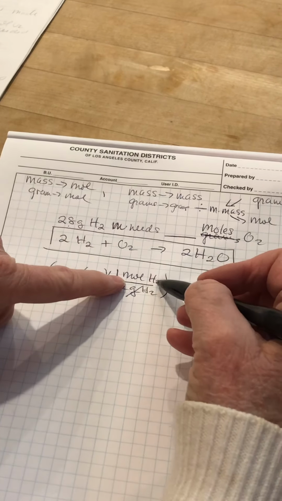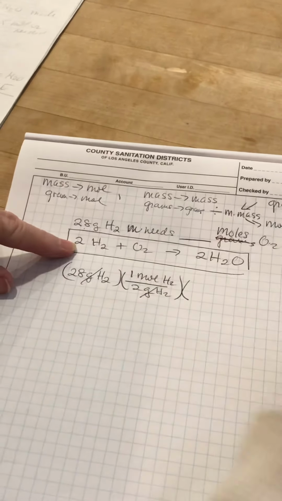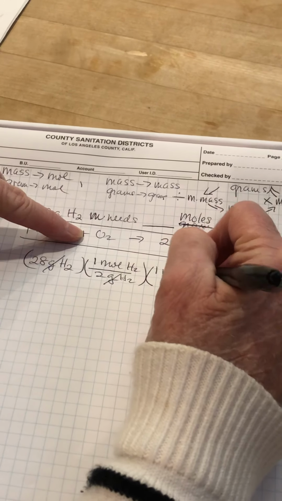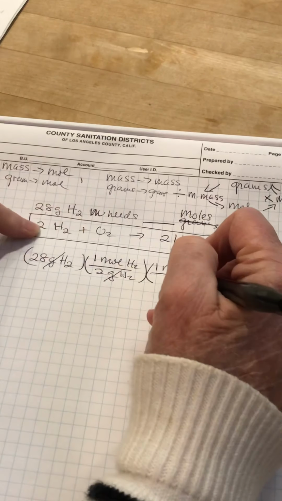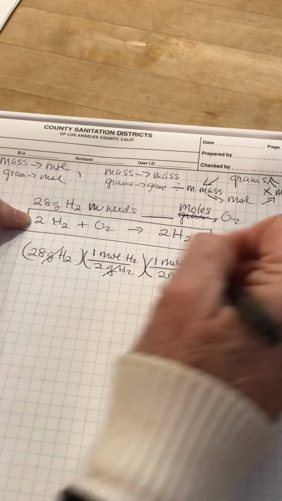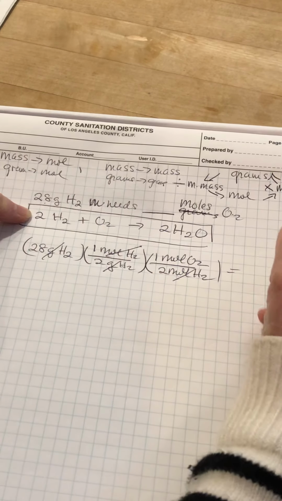I need to go from moles of hydrogen to moles of oxygen. Looking at this balanced equation, since I'm looking for moles of O2, that's on top. 1 mole of O2 divided by 2 moles of H2 will let me cancel the moles of hydrogen, and I'm left with moles of oxygen.